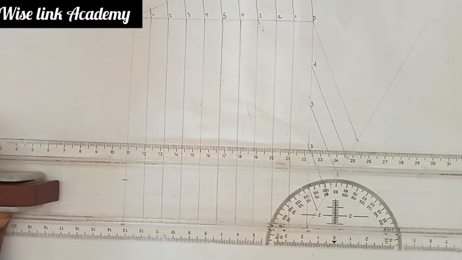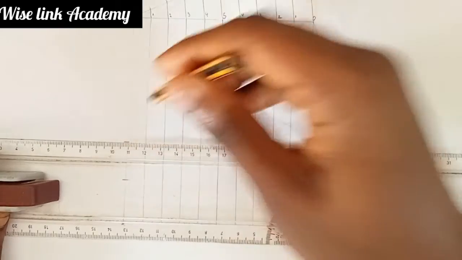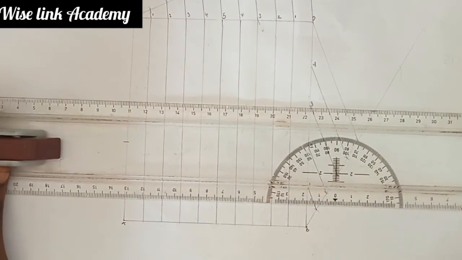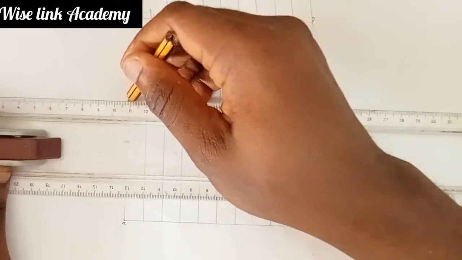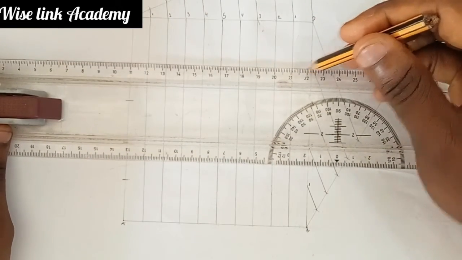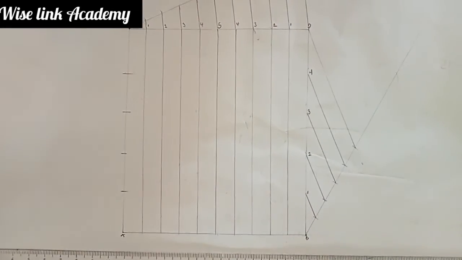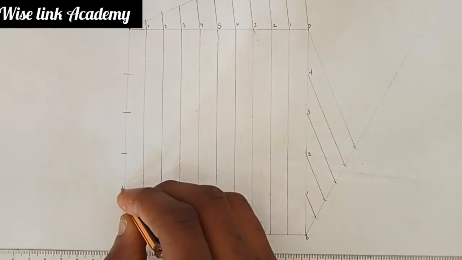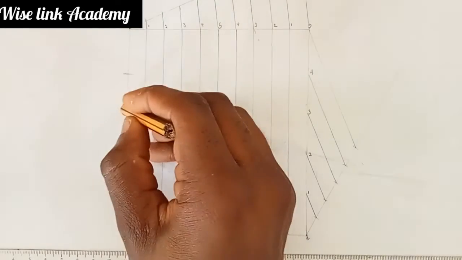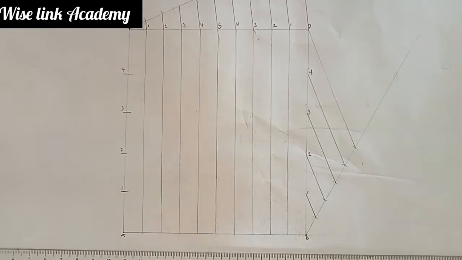Point 2, the edge of point 2. Transfer it here. Point 3, transfer it here. And then point 4, transfer it here. Point 5, you don't need that. So you indicate it. Here's 1, here's 2, here's 3, and here is 4. Isn't it?